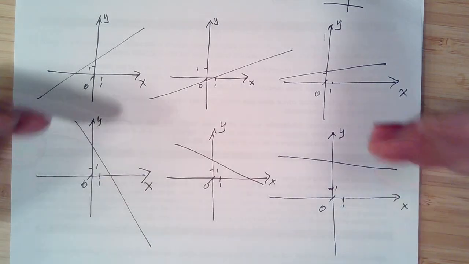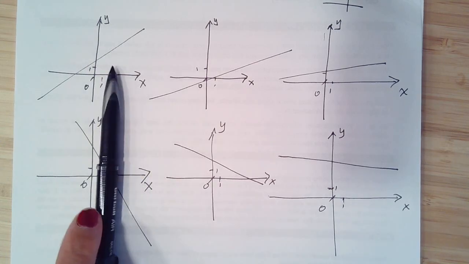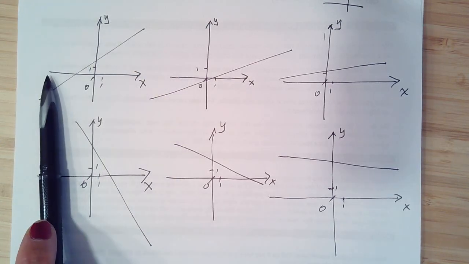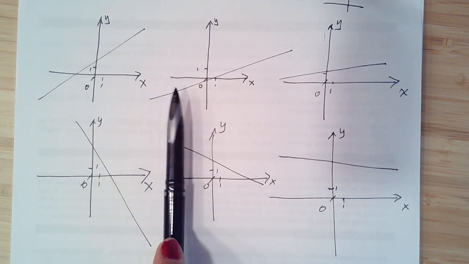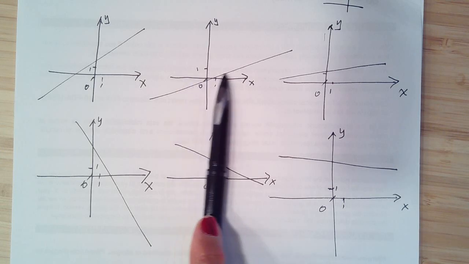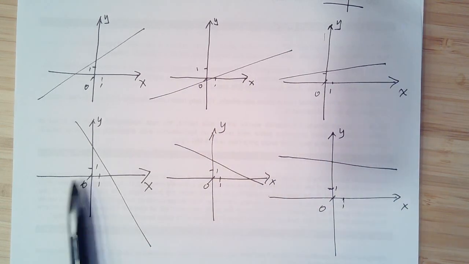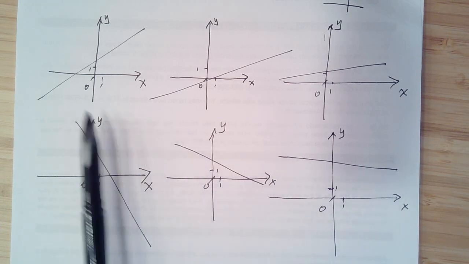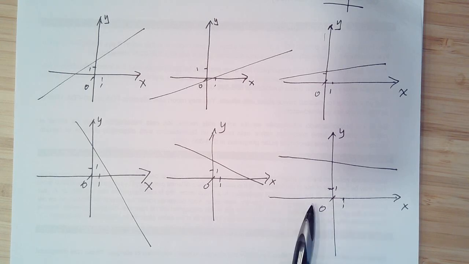The first 3 on top, if you move your pen or pencil from left to right, you're going to see when x goes up, when x increases, your y increases too. From left to right, the straight line goes up. And these 3 go down, down, down. So this is called an increasing function, and this is called a decreasing function. Any question?